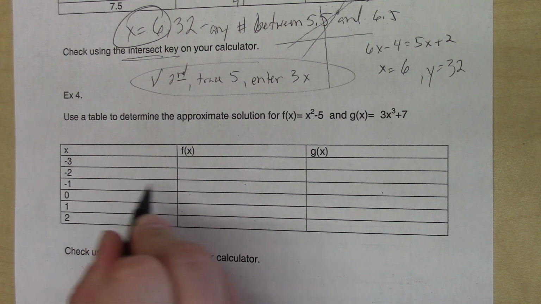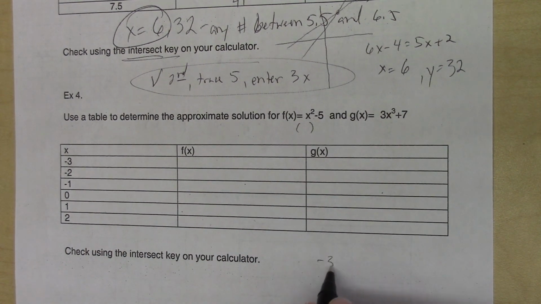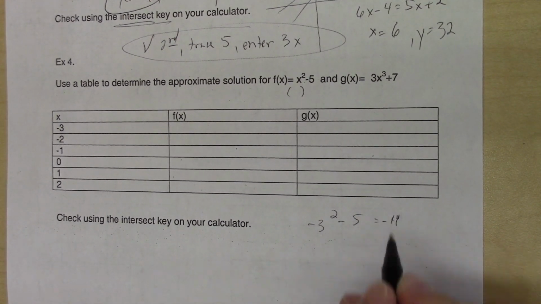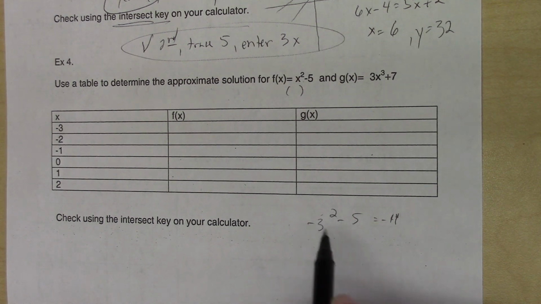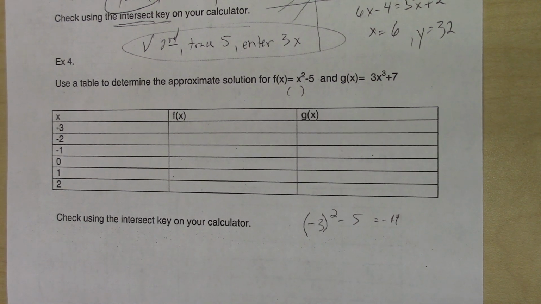So again, in your calculator, when you plug things in, make sure you do it in parentheses, because if you type in -3 squared minus 5, it's going to tell you -14, when that is not the answer, because -3 squared is 9, right? -3 times -3. So when you plug things into your calculator, make sure you plug them in parentheses, even positives. You might as well just be in that habit so you don't make any mistakes.